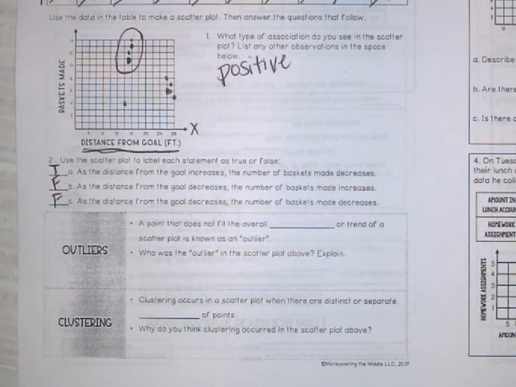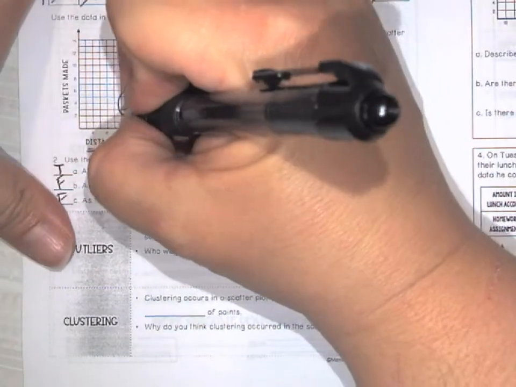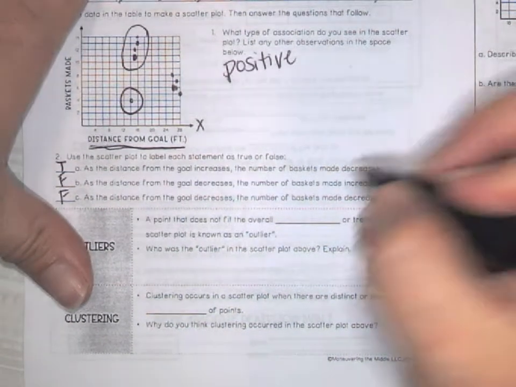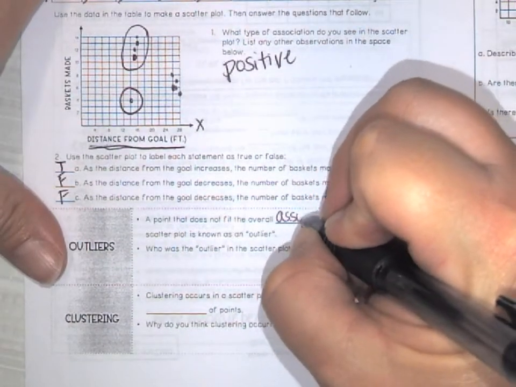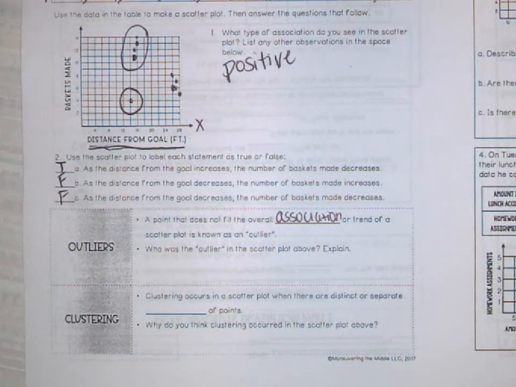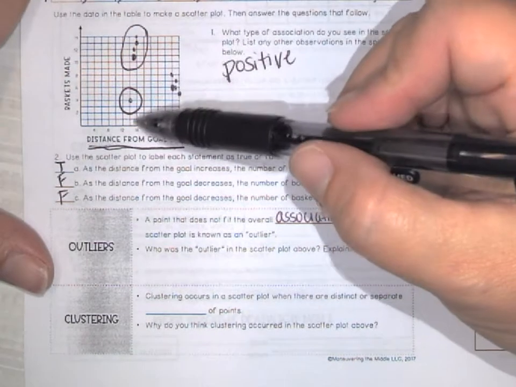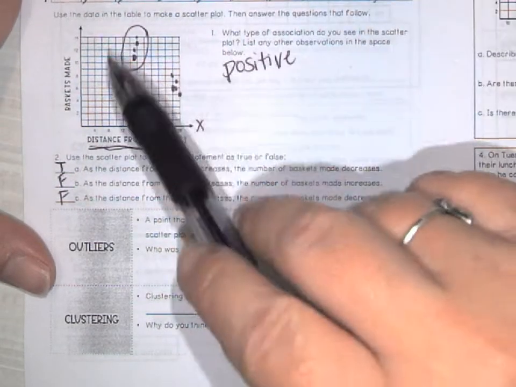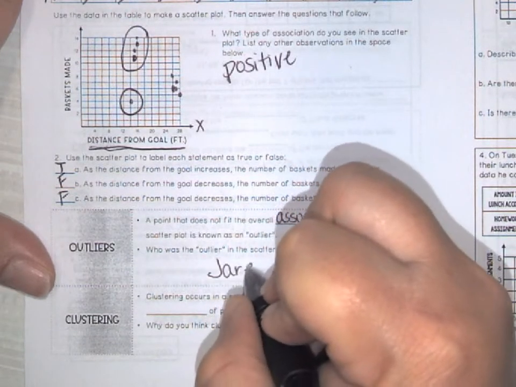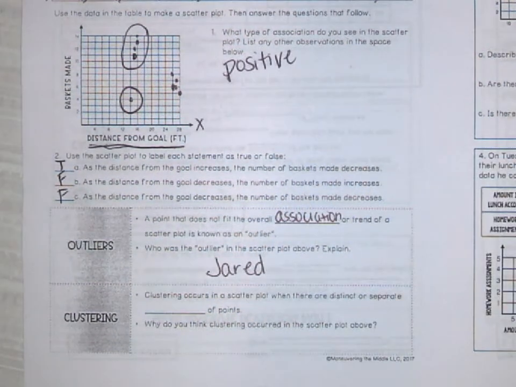An outlier. Okay, so we have these things that are called outliers. That means that they're not even on there. That would be like this point. They're not clustered with a group anymore. So an outlier is a point that does not fit in the overall association or trend of the plot, known as the outlier. So our outlier in our plot above was the one that was at 14 and 4, which would be Jared. Jared was our outlier. He didn't fit the trend.